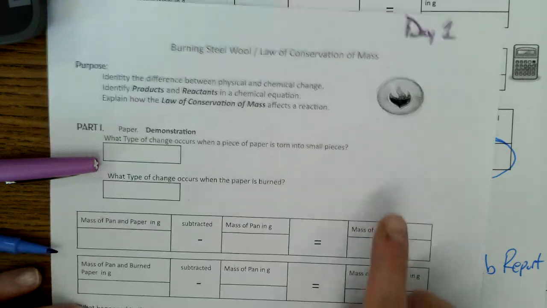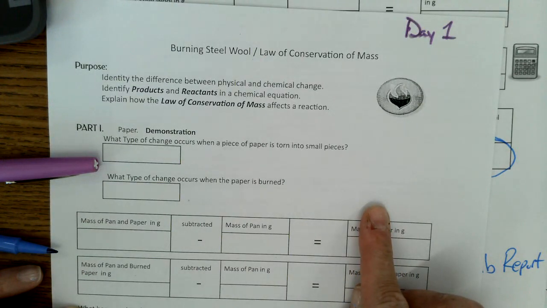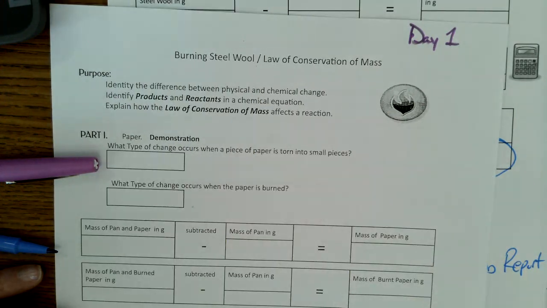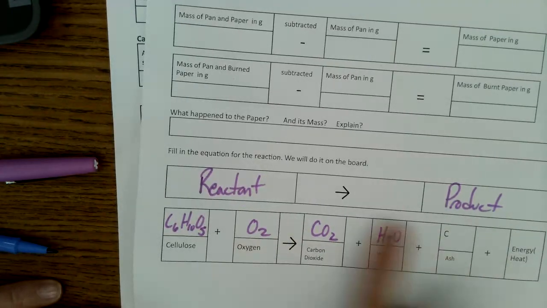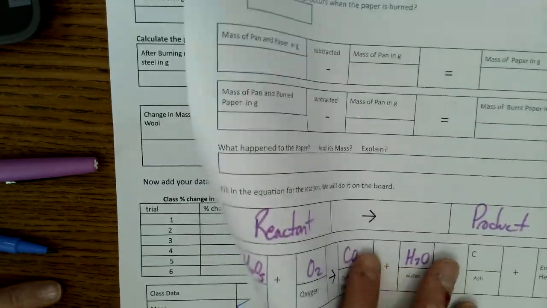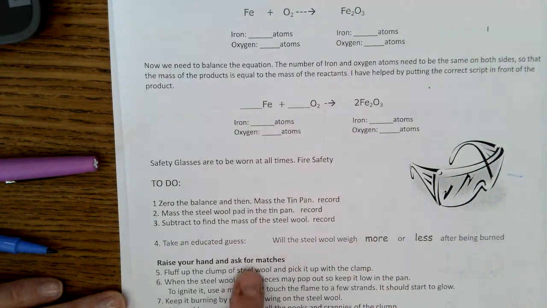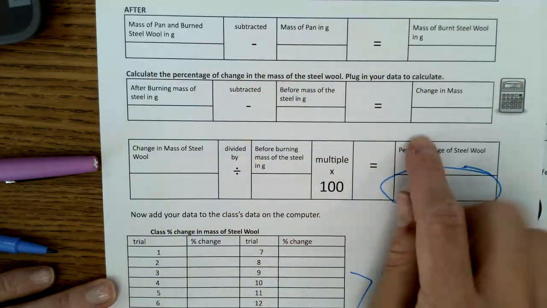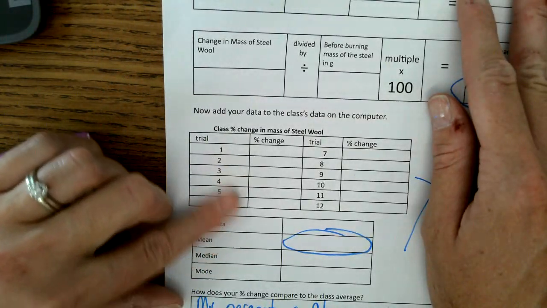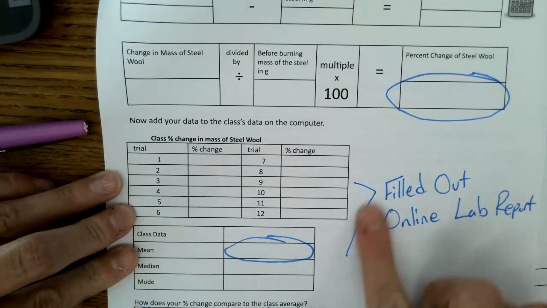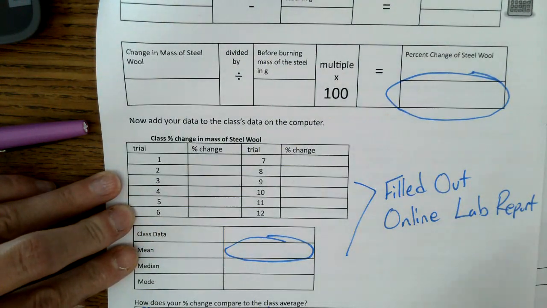All right. So the day 1 paper was the introduction to the lab. We use this to also help guide us in our formal lab report on Canvas. Okay. We will come back to kind of the burning of paper here in a bit. And then we practice how to balance an equation and then the procedure. Then yesterday we collected data. Here's all the class data that we collected and the mean, median, and mode. We need to make sure that these are filled out on our online lab report.